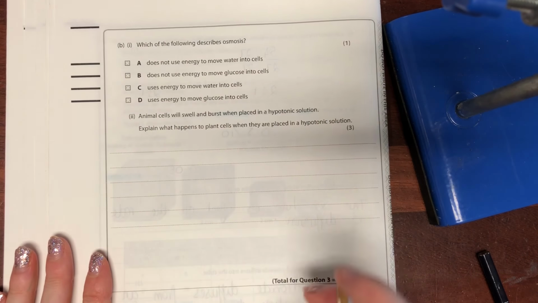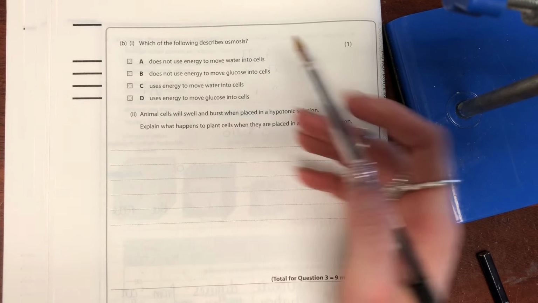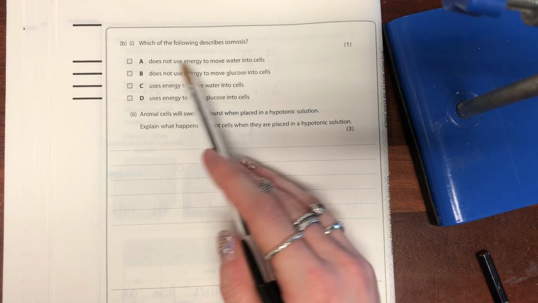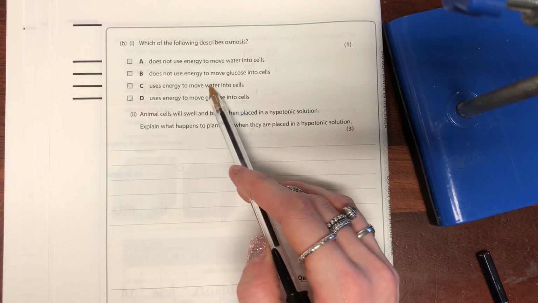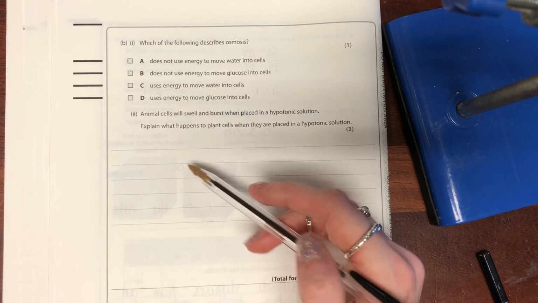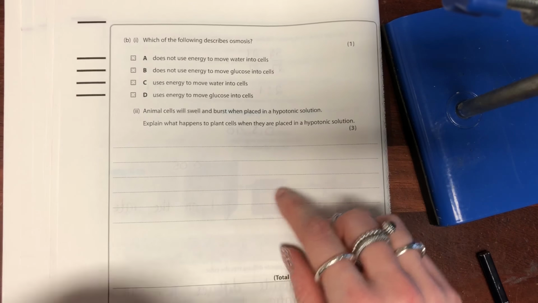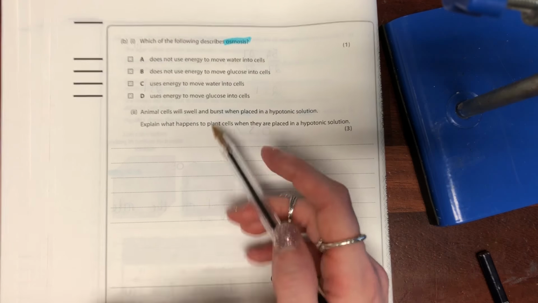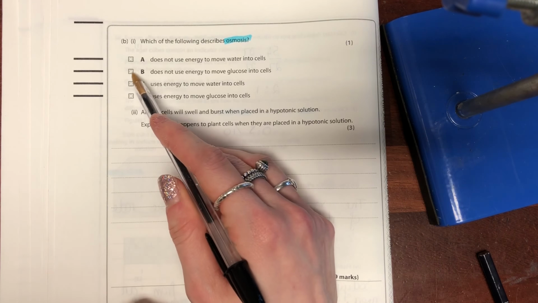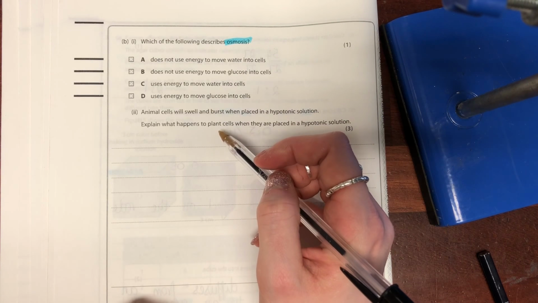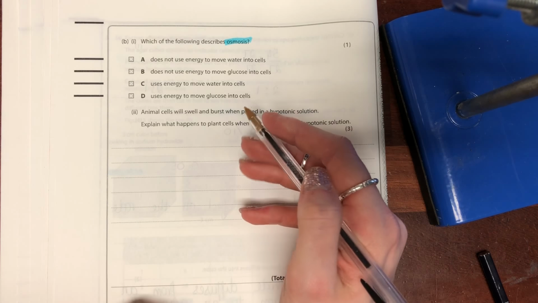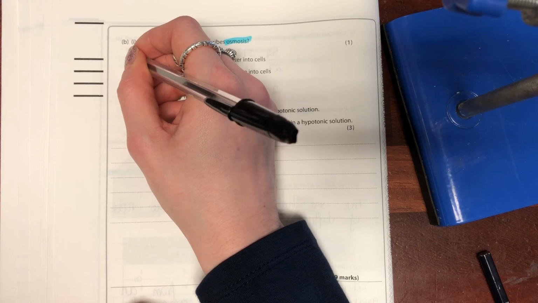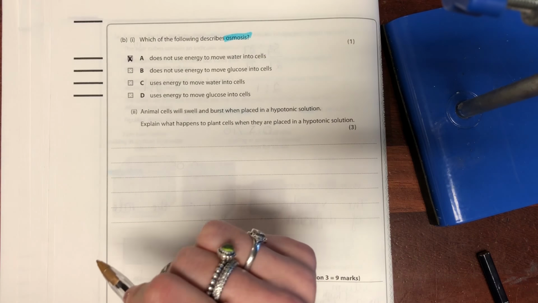So the next question is a question about osmosis. Which of the following describes osmosis? A few people got this one wrong. So: does not use energy to move water, does not use energy to move glucose, uses energy to move water, uses energy to move glucose. I think most people knew that osmosis is about water. So straight away, if you know that, then we can disregard D and B because these are about glucose. Now, the next thing is whether it requires energy or not. Osmosis is a passive process. It does not require energy. So it is A, it does not use energy to move water into cells.